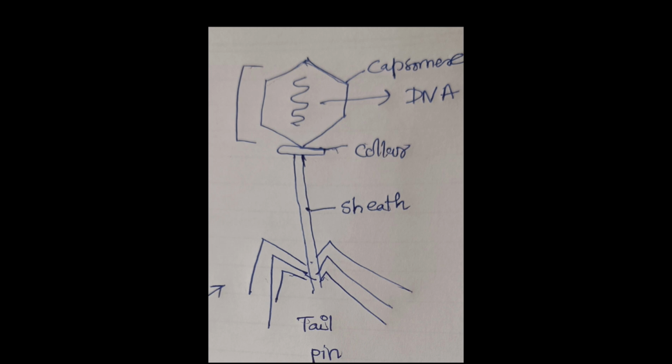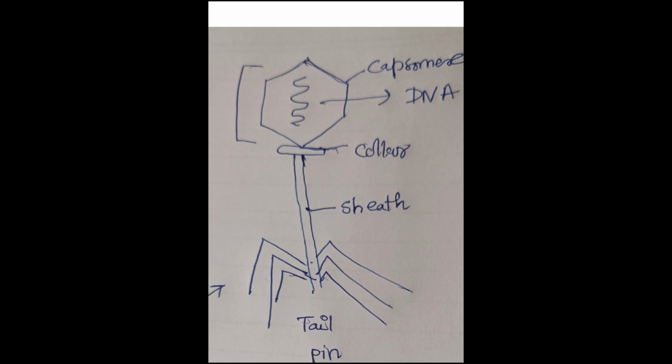And the tail fibers are leg-like appendages, which help in attaching to the host surface. And pins or spikes are short projections. They help in penetrating the bacterial cell wall.